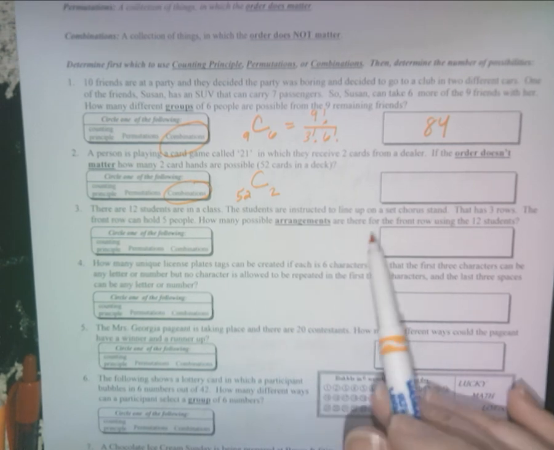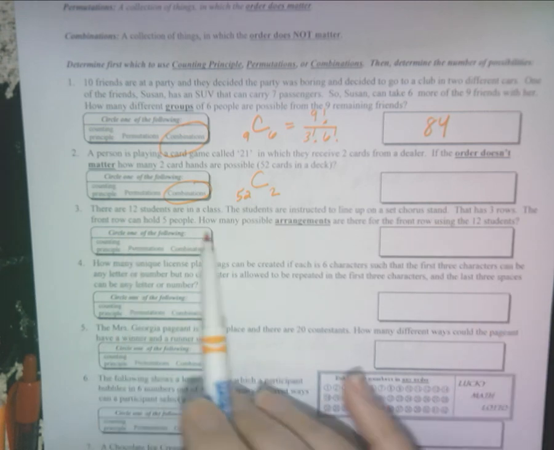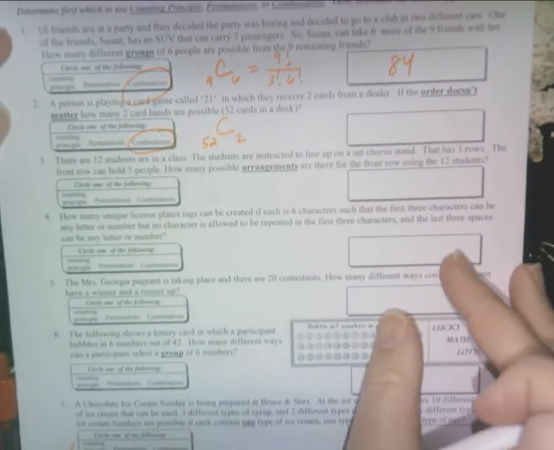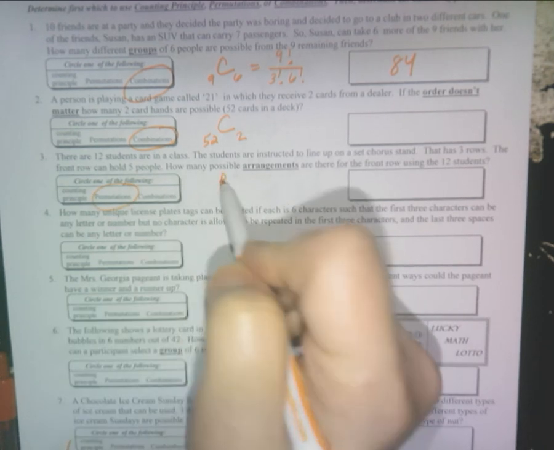Students in a class. The students are instructed to line up on a set chorus stand that has 3 rows. The front row can hold 5 people. How many possible arrangements are there in the front row using 12 students? This is order mattering or not mattering? An arrangement? It matters. So it's a permutation. Okay. And how many kiddos am I choosing from? 12. And how many are in the front row? Okay. So put that in your calculator. Write the formula out for me. Easy breezy.